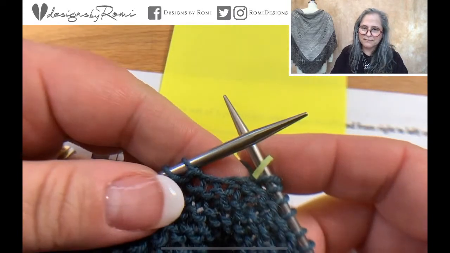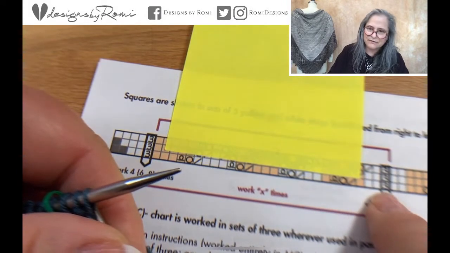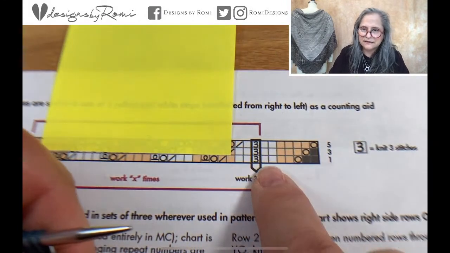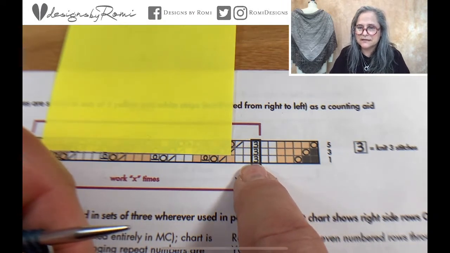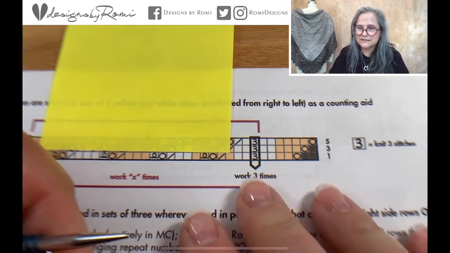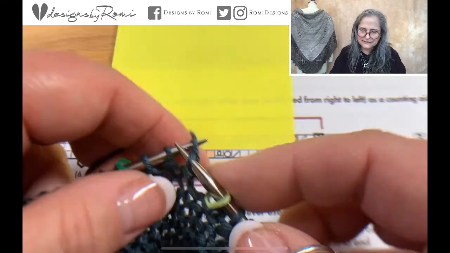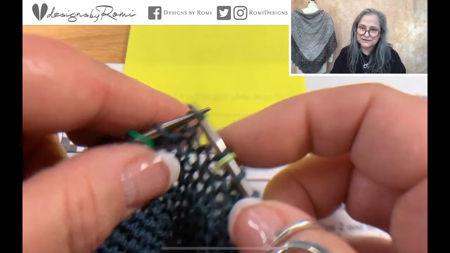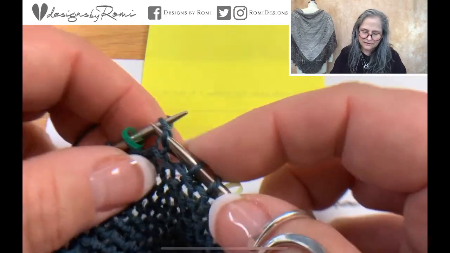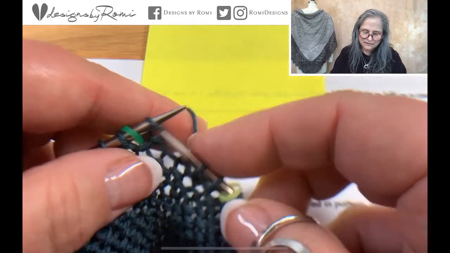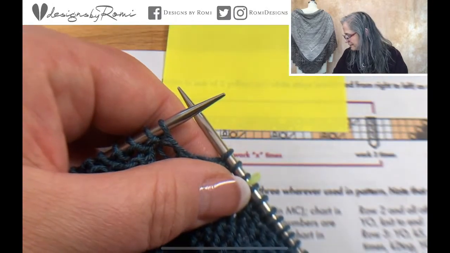So there's my marker placed, and now I am right at the end here of working the 3 stitches, 3 times, 9 stitches. So I'm going to work 3 stitches, and then I'm going to start on the pattern, and I'm going to take that old marker out because I do not need it any longer. So my marker is gone.